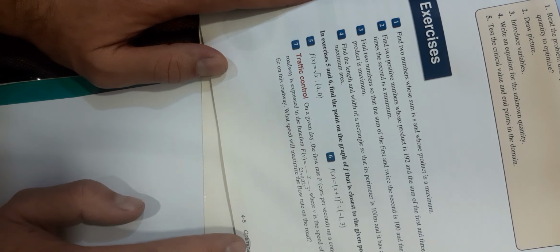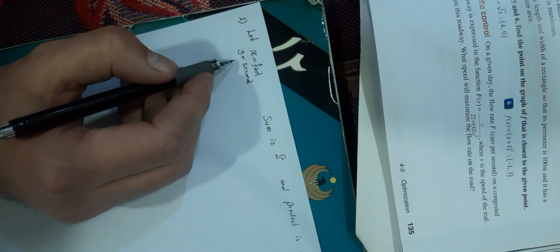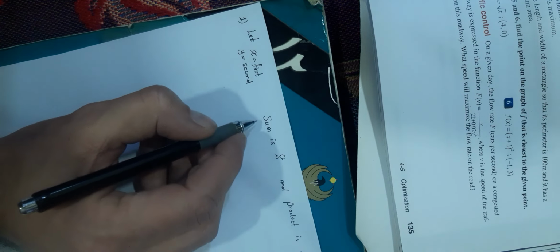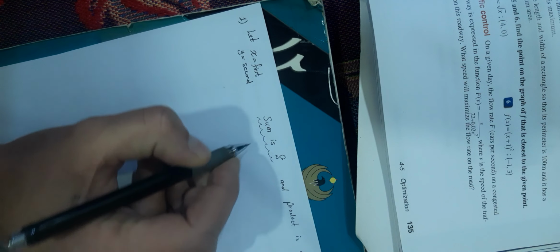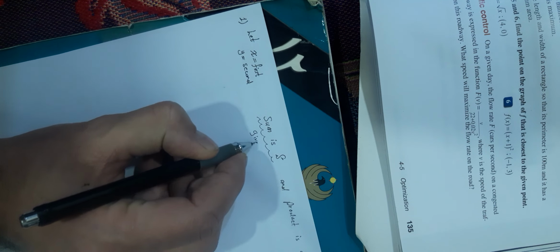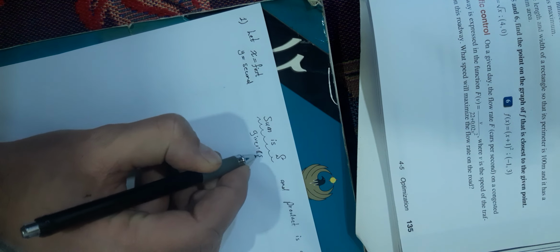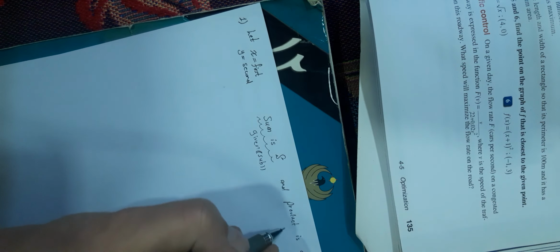For number 1, find two numbers whose sum is s and whose product is maximum. So let x be the first number and y be the second number. Sum is equal to s, meaning it is given. So it is a sub equation, and product is maximum.